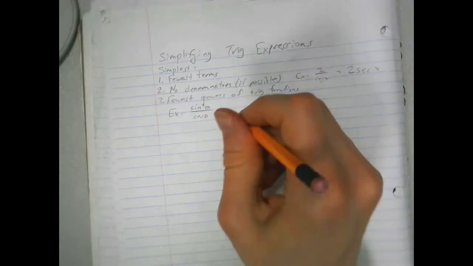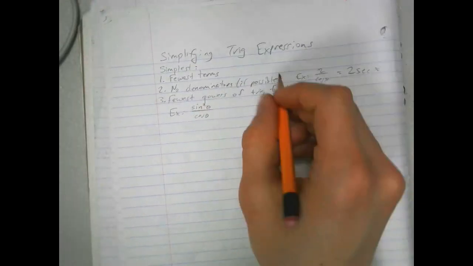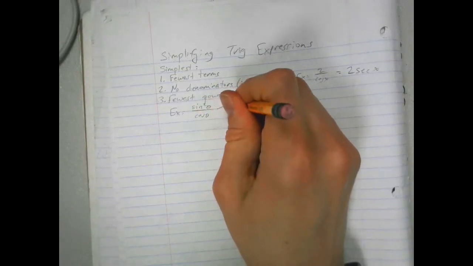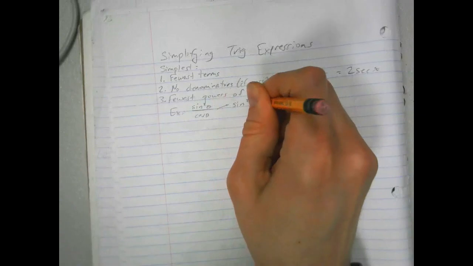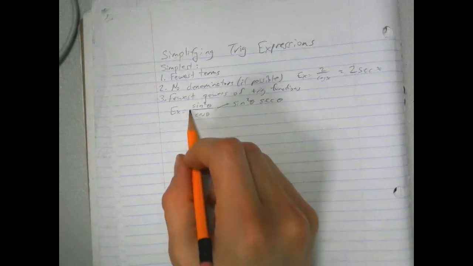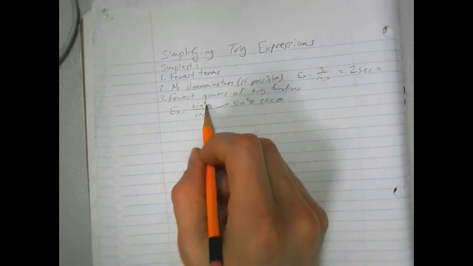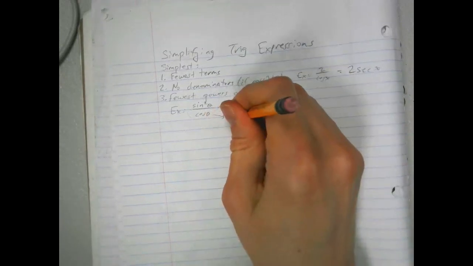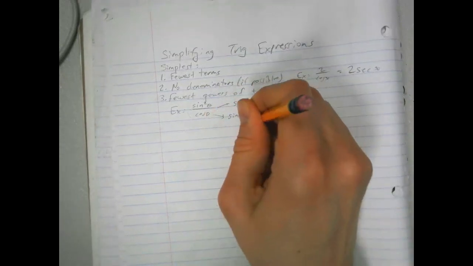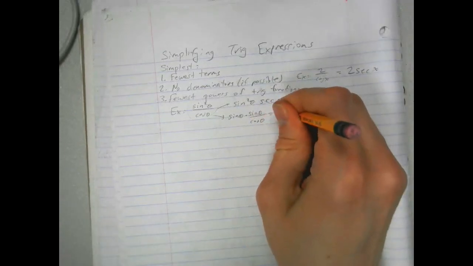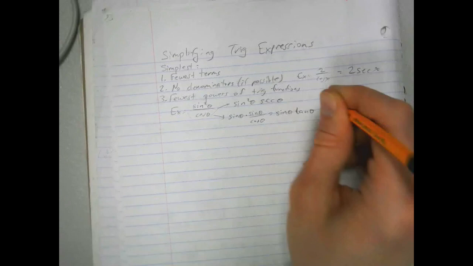Well, one way to simplify that, if we follow what I just did before, is to say that that's equal to sine squared theta times secant theta. But you notice sine squared, well, there's a sine over cosine there. So that could be sine theta times sine over cosine. Sine over cosine is tangent. So then we have sine theta times tangent theta, right?